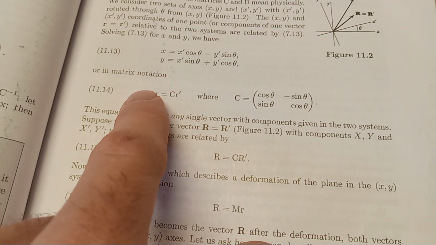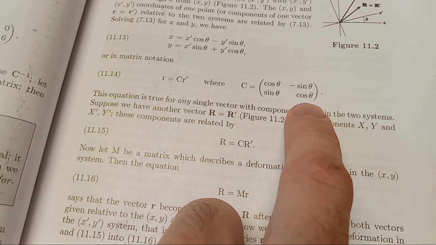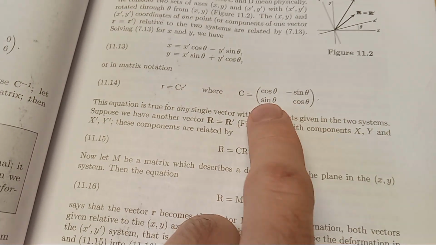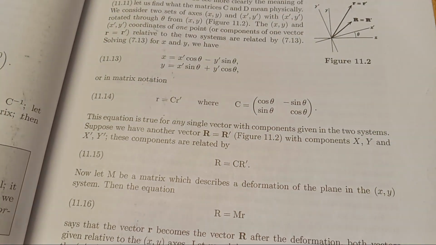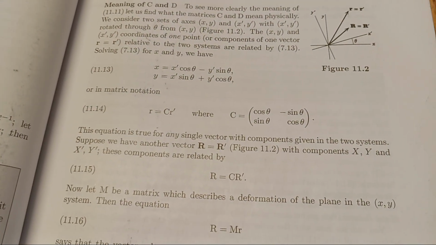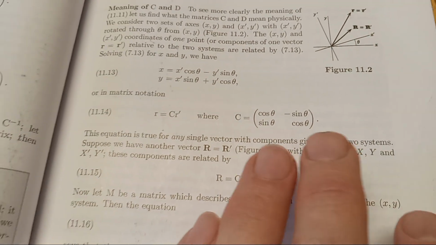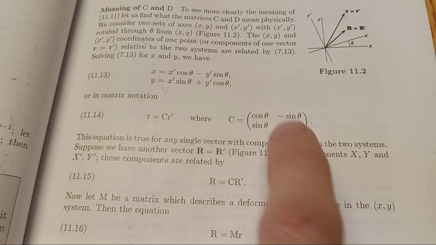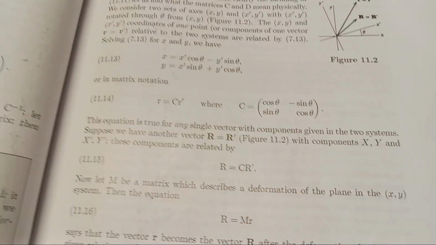To get the C to the other side, you have to multiply both by the inverse. This is orthogonal. The determinant's 1. Do the determinant: cosine squared plus sine squared is 1. It's orthonormal, and so the inverse is just the transpose. And so you're just flip-flopping that negative and positive.